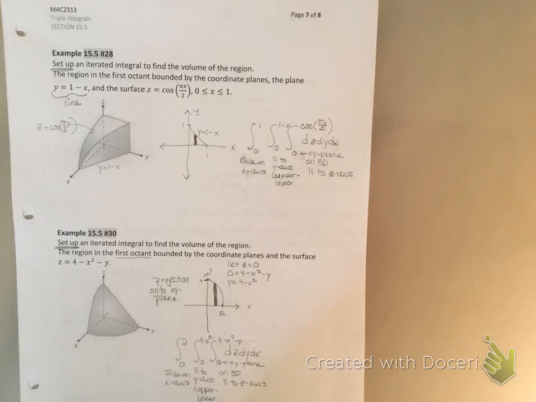Now we have set up this iterated integral for the volume of the region, and the region is in the first octant. Boy, that seems to be a common theme. And when it's in the first octant, guess what that plane is at the boundary at the bottom? It's the z equals 0 plane, which is the xy plane a lot of times. Now, here's your shape. Here's your shape, unless you can see my eraser going across.